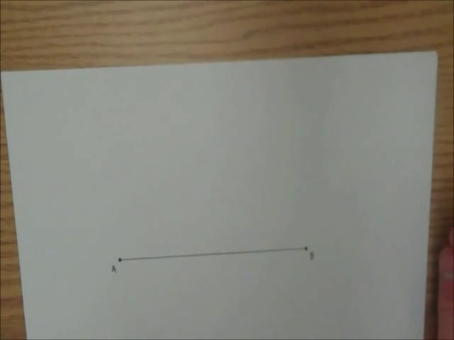Okay, the construction that we're going to do now is called the perpendicular bisector of a line segment. This is one of the most important constructions that we learn because it's used in a number of other constructions that are more complicated.